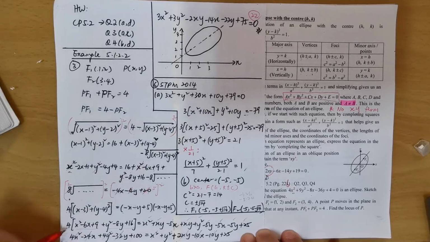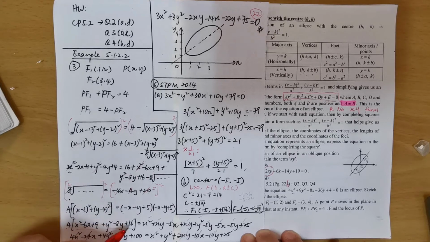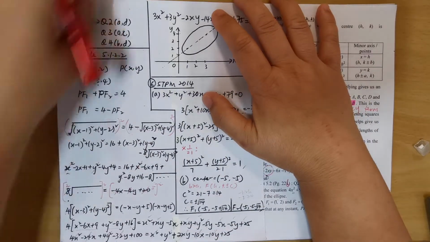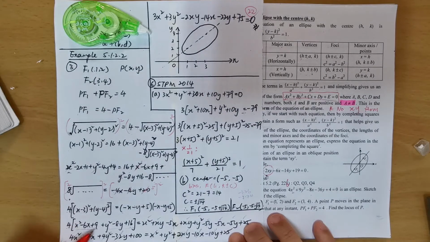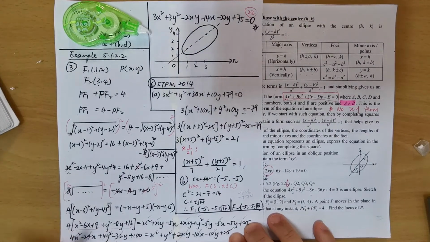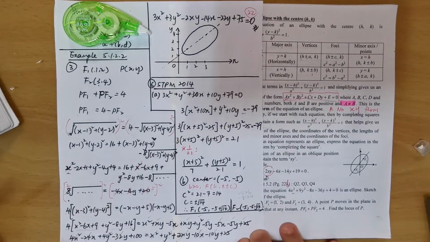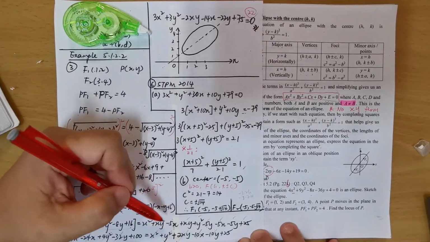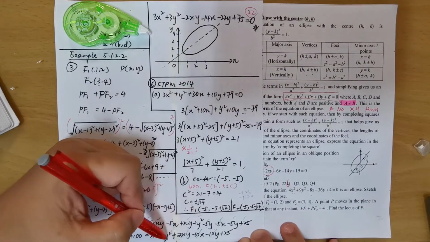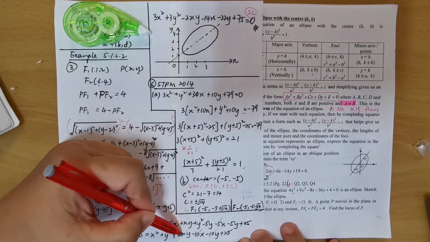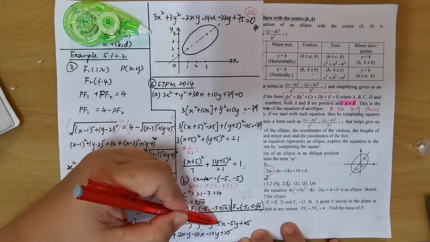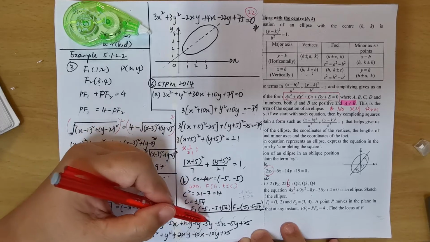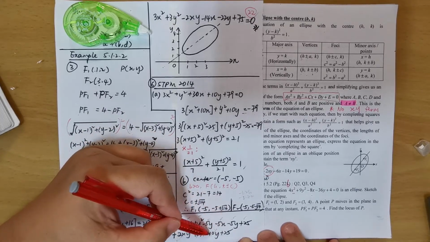Next, I multiply the 4 inside. So 4x squared minus 24x, 4y squared minus 32y. 9 plus 16 is 25. So 25 times 4, 100. This one also x squared, I just rearrange only. X squared plus y squared. So xy plus xy is 2xy. Minus 5x minus 5x, minus 10x. Minus 5y minus 5y, minus 10y. Plus 25.